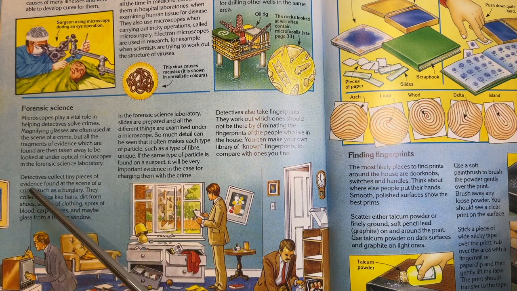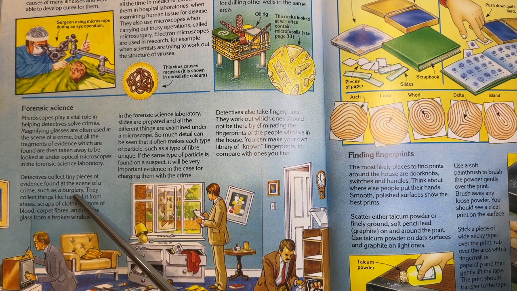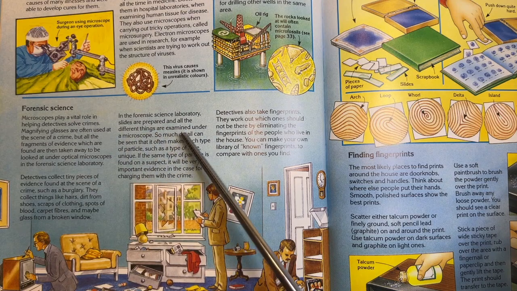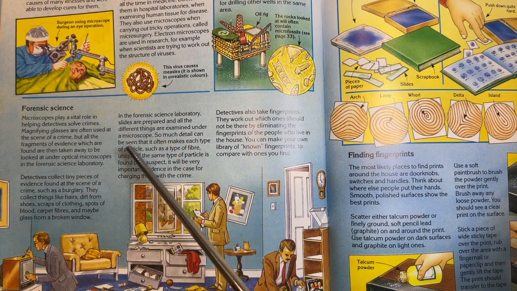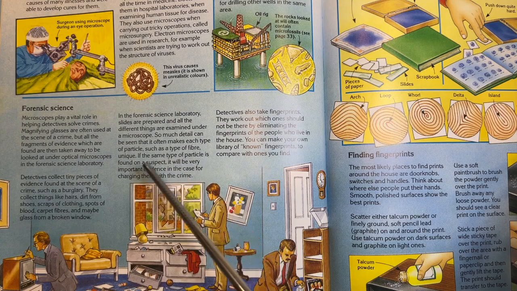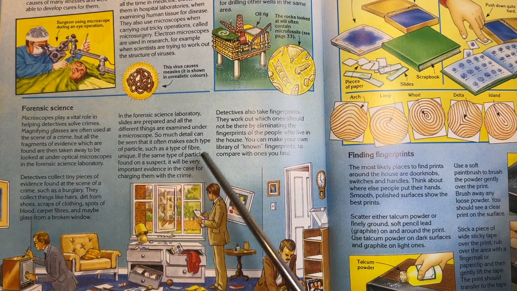Detectives collect tiny pieces of evidence found at the scene of a crime, such as a burglary. They collect things like hairs, dirt from shoes, scraps of clothing, spots of blood, carpet fibers, and maybe glass from a broken window. In the forensic science laboratory, slides are prepared and all the different things are examined under a microscope. So much detail can be seen that it often makes each type of particle, such as a type of fiber, unique. If the same type of particle is found on a suspect, it will be very important evidence in the case for charging them with a crime.